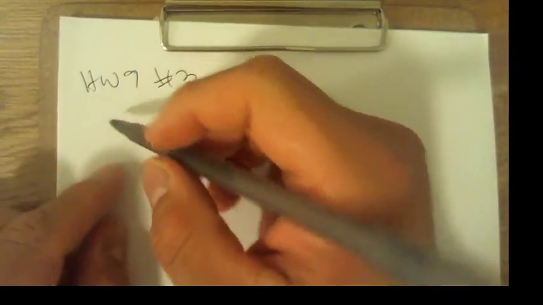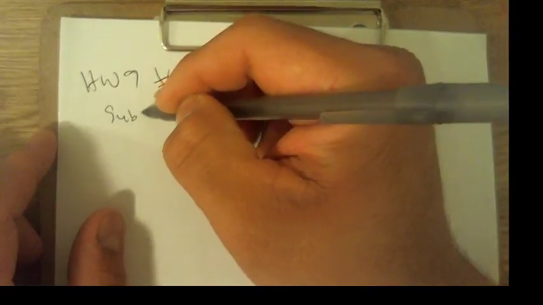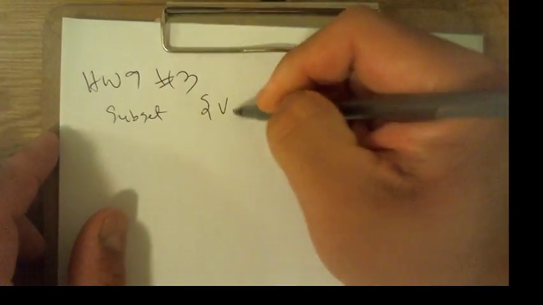Okay, so in this problem number 3, we want a linearly independent subset that forms a basis for the space spanned by these vectors here. All right, so in this case, my subset should come from the given set.